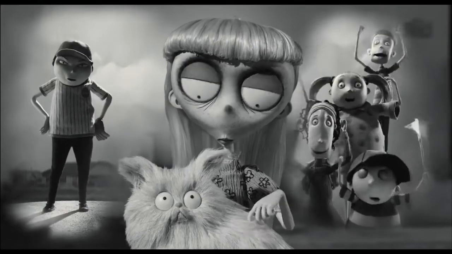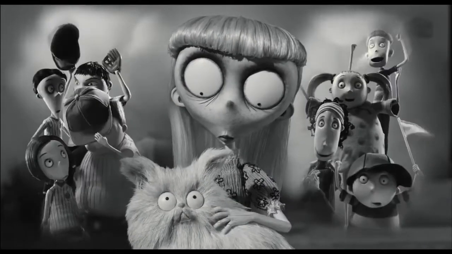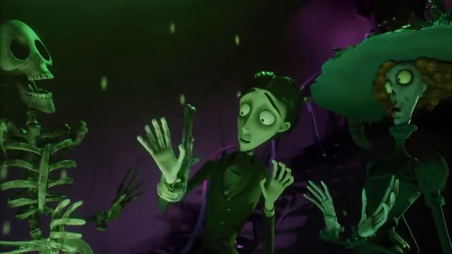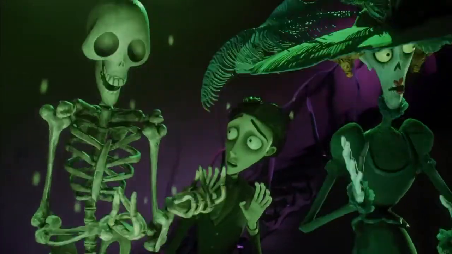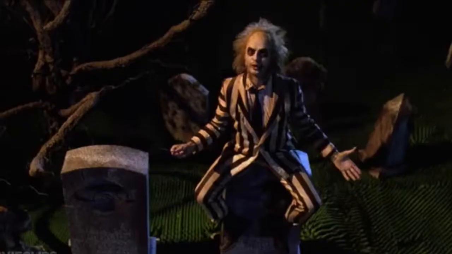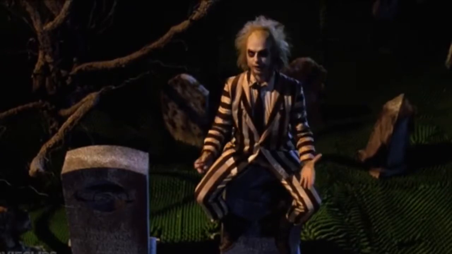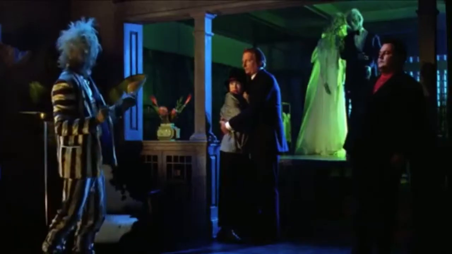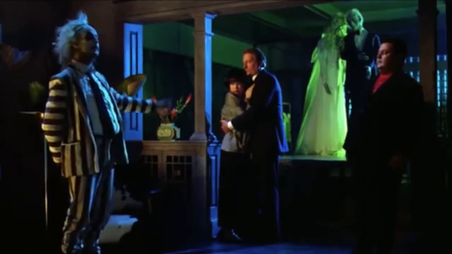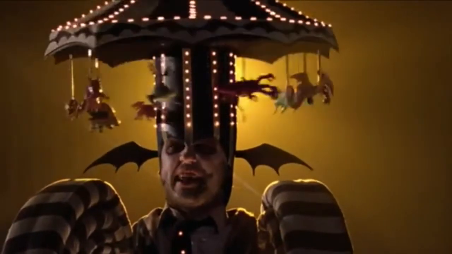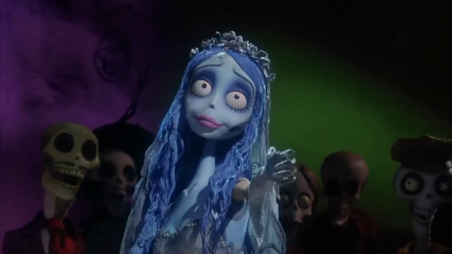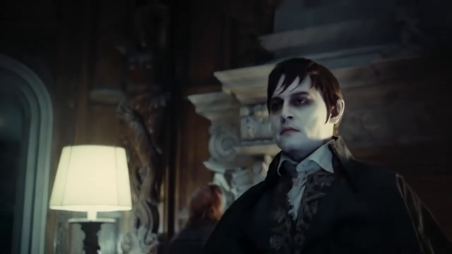German Expressionism is the key aspect of Burton films, through the use of black and white as well as Gothic architecture. This is exemplified in films such as Beetlejuice, where Beetlejuice himself is always seen in striped black and white clothing and face paint to signify his unearthly being. Examples of Tim Burton's portrayal of the dead are shown in Corpse Bride, Frankenweenie, and Dark Shadows.